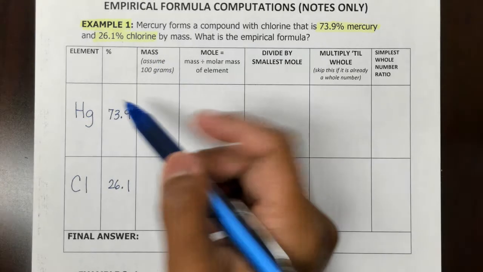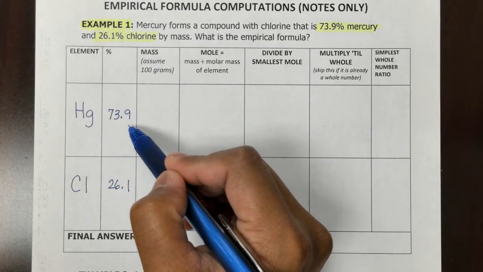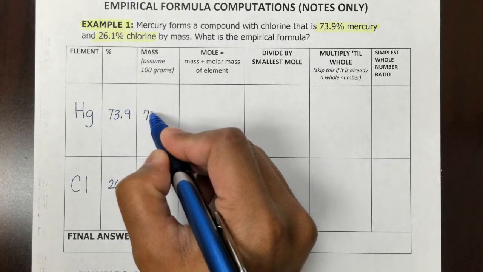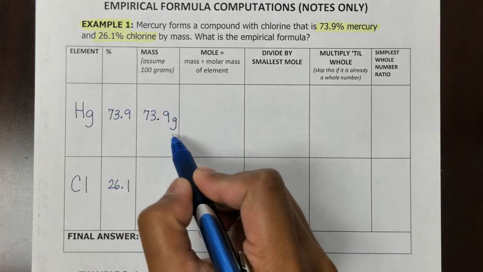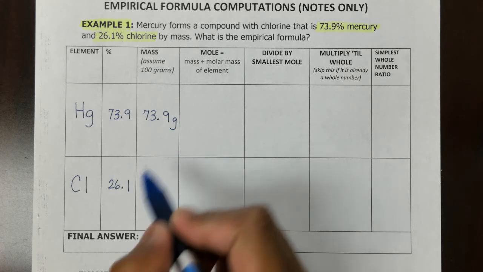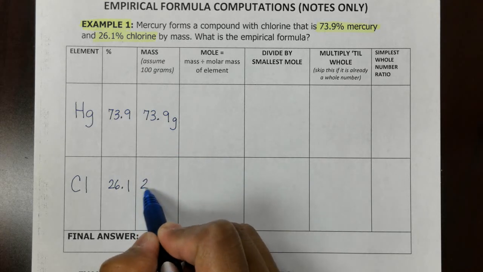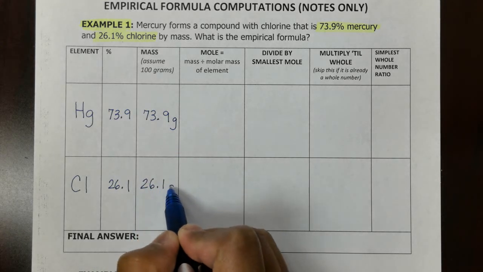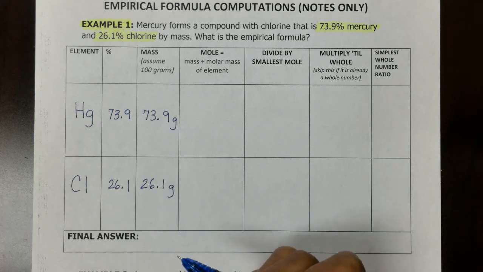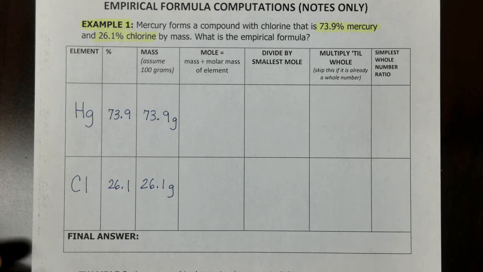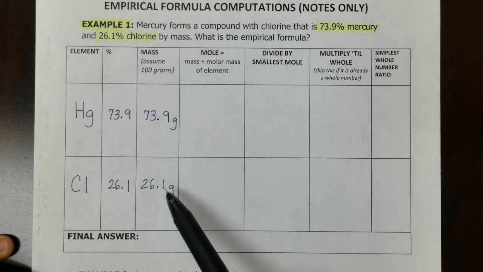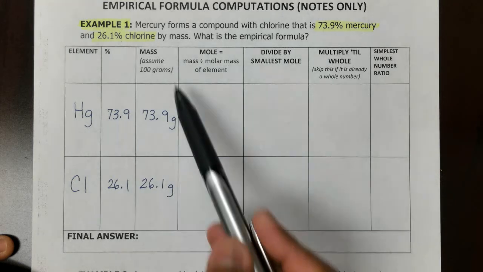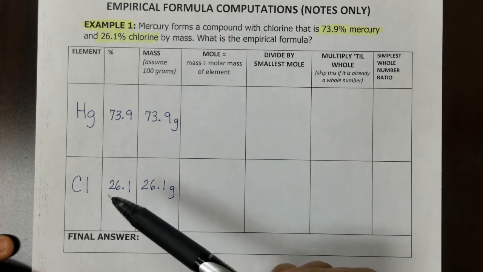So the mass here, if that is 73.9%, will also be 73.9 grams. Now you put the g unit there. Similar to 26.1, that will be 26.1 grams as well. So that's very easy for the third column because we just copy the value, but we put the gram unit for it to become a mass.